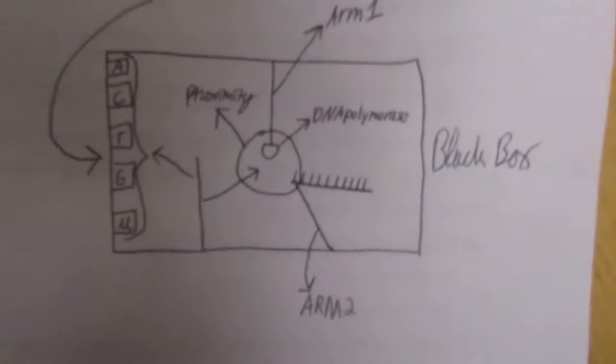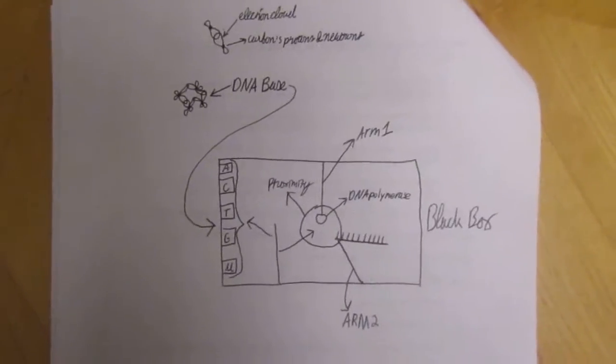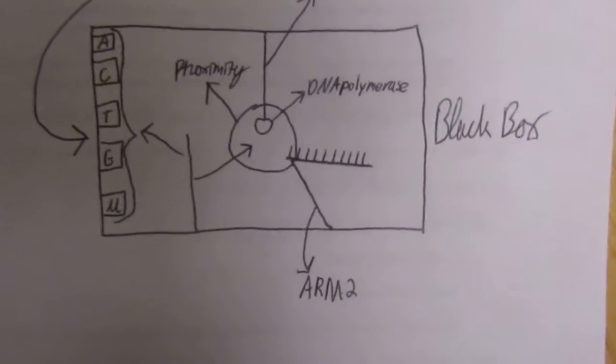Hello. So, first things first. This is the black box. Hopefully, YouTube is good enough copyright so that I can copyright this and make millions and billions and billions of dollars.